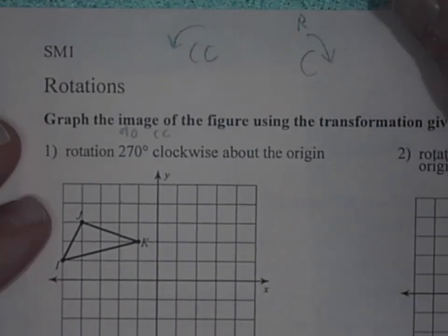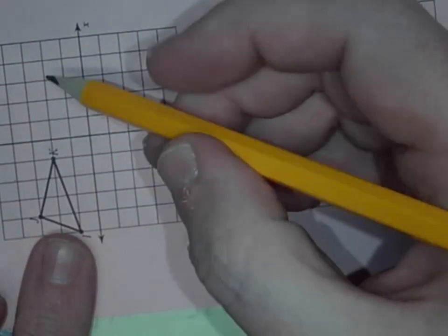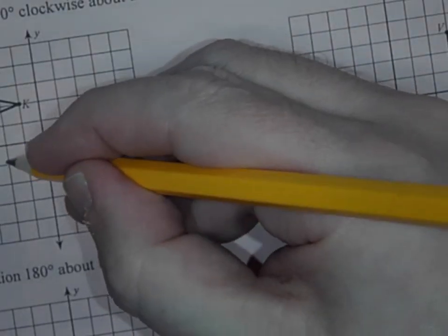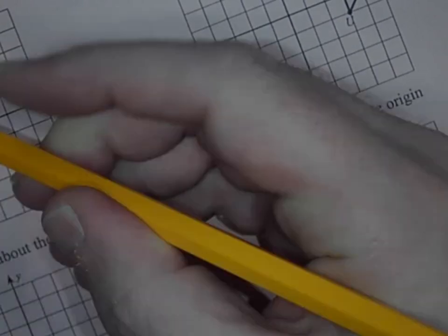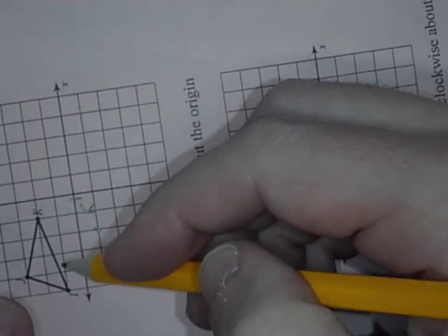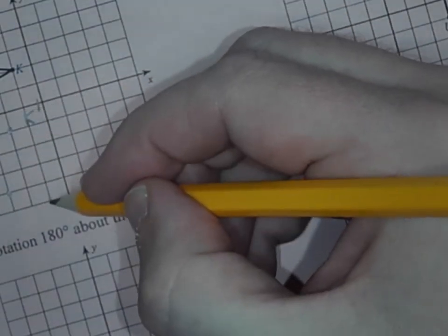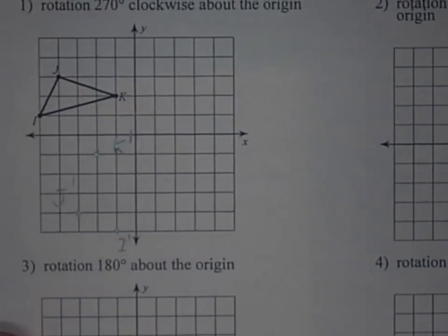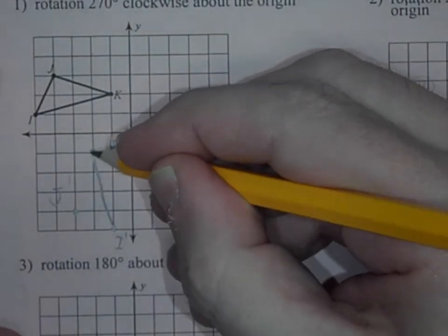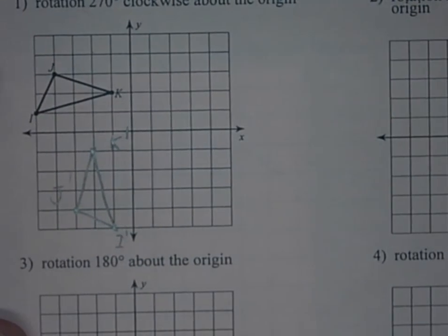So if I go 90 degrees counterclockwise, K is here at -2 and -1. So -2, -1, there's K prime. J is over here at -3, -4. So -3, -4 is J prime. And then I was at -1, -5. So -1, -5, there's I prime. Okay. So again, just like what we did before, you're literally just turning your page to get these transformations.